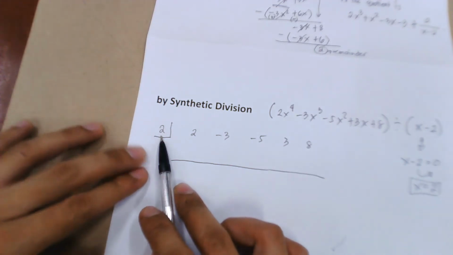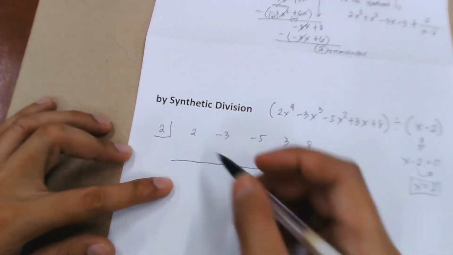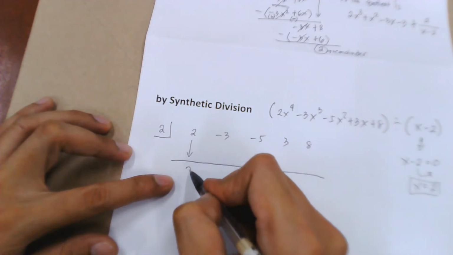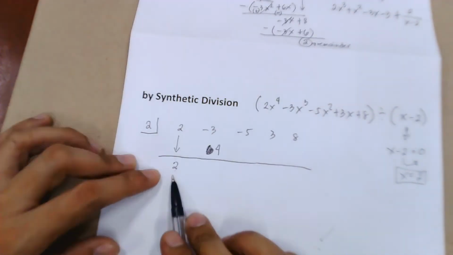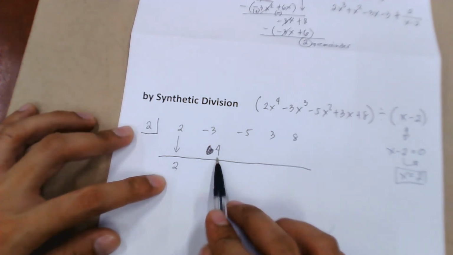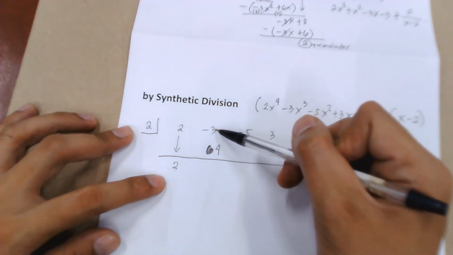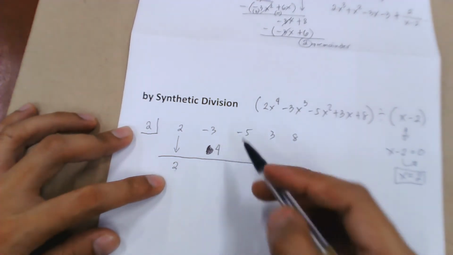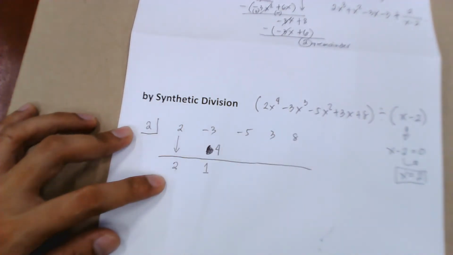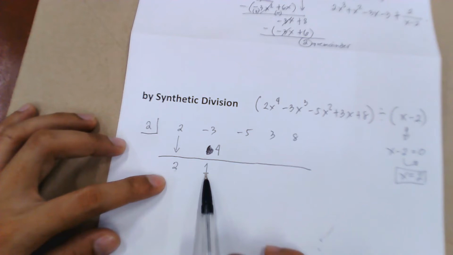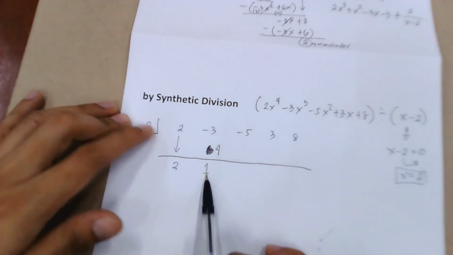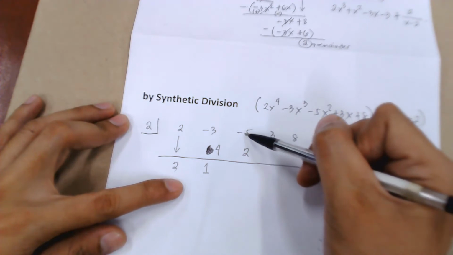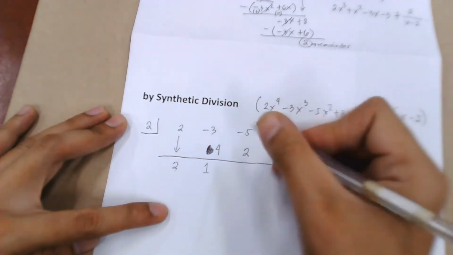So, we are now going to solve this using synthetic division. First step, bring down the first numerical coefficient, which is 2. So bring down 2. Times 2, that is 4. The answer must be written below the next numerical coefficient, which is negative 3. After that, add negative 3 plus 4, that is positive 1. Okay? Then same process, 1 times 2, that is 2. And add negative 5 plus 2, that is negative 3.